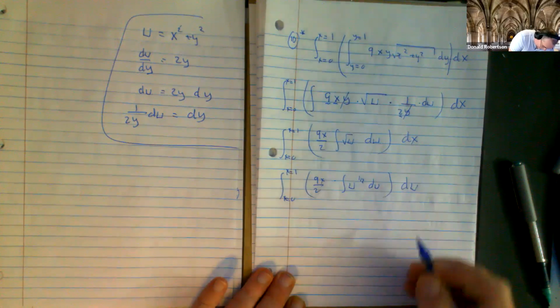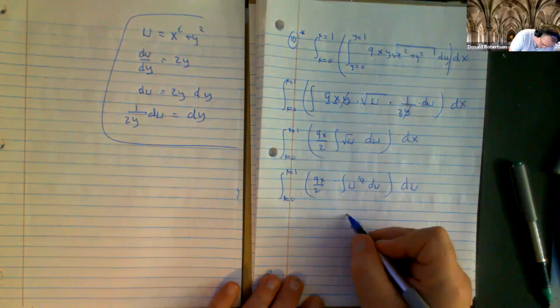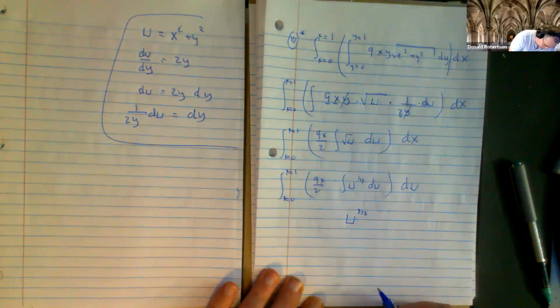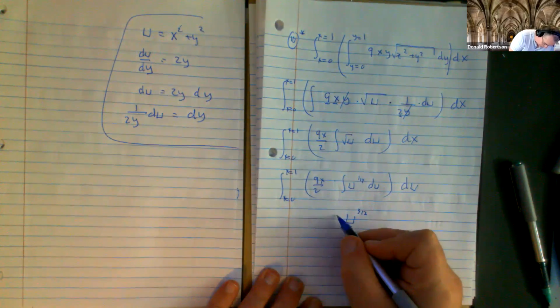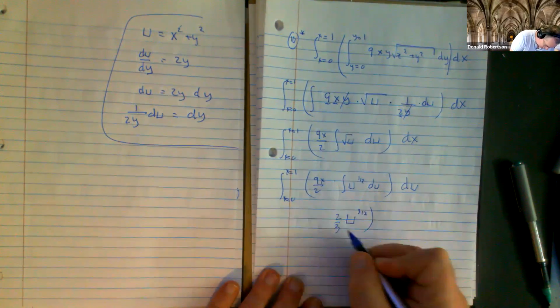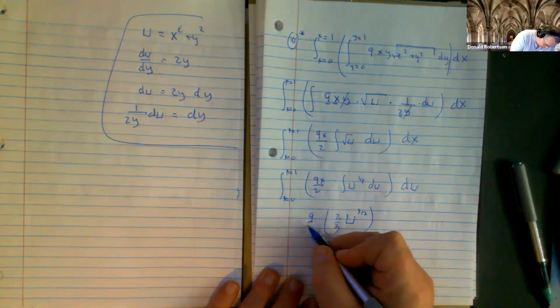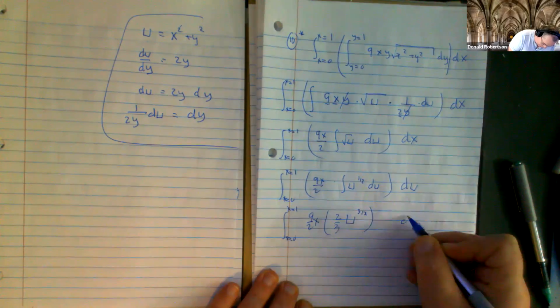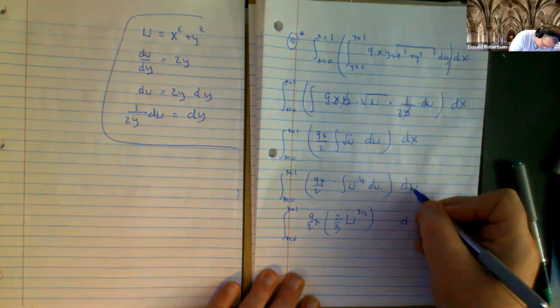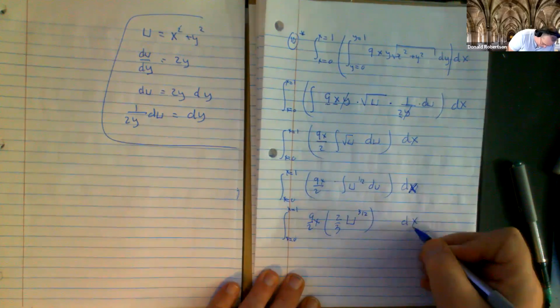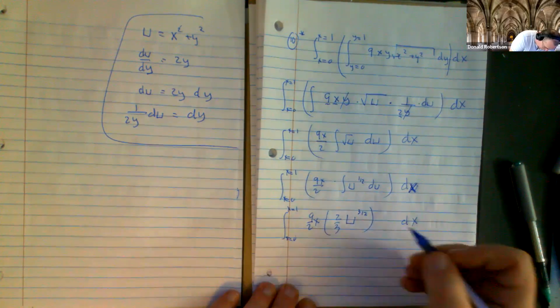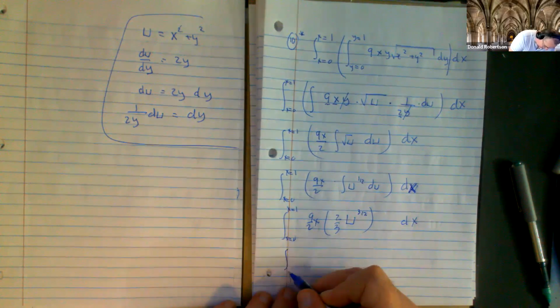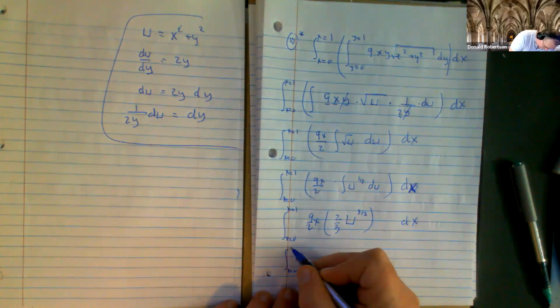Then the power rule. Add 1 to the power and divide by the new power, which is that guy. That's a dx, by the way. And then return to the original variable.